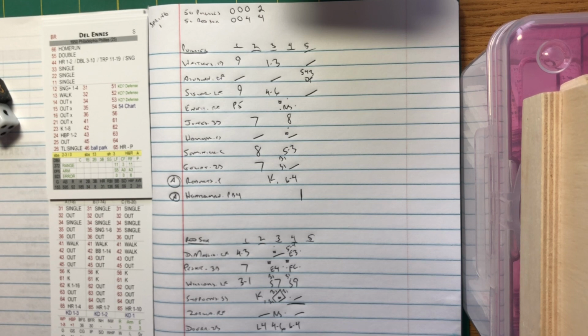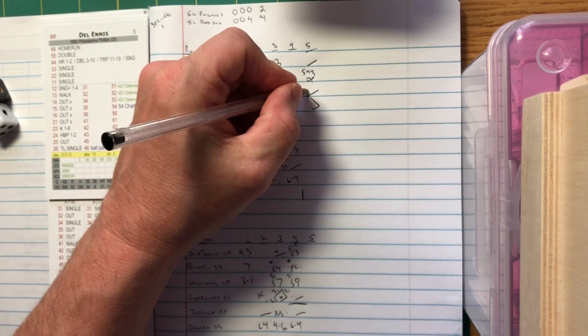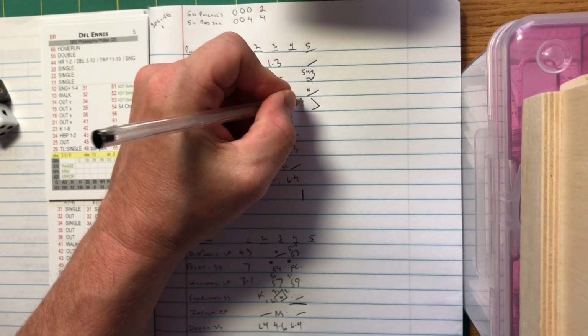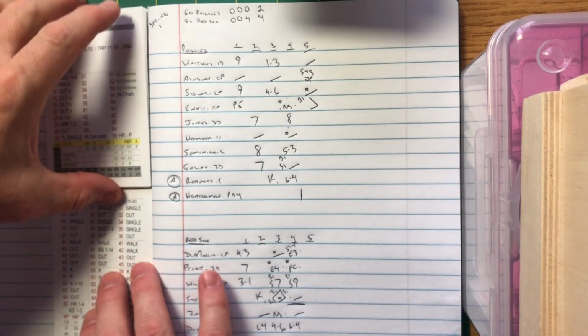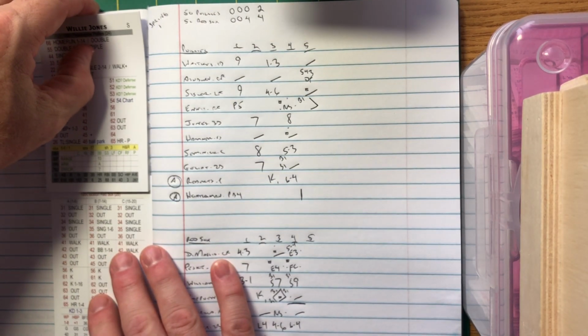Around. Let's see. Got to check Zarilla's arm. His arm is strong, but there's 2 outs, so he's going to be waved and he's going to score. So it's a double to right. Sisler scores all the way from first. Ennis picks up an RBI. It's 8-3 Red Sox. And now Willie Jones.